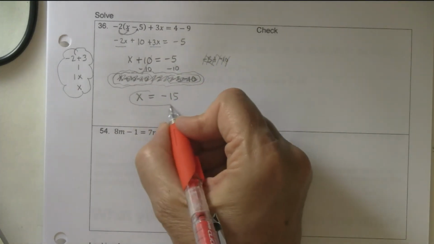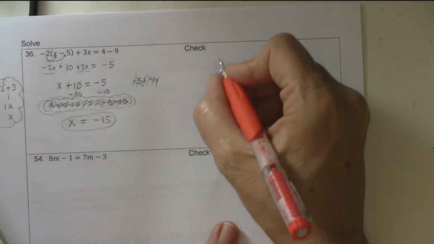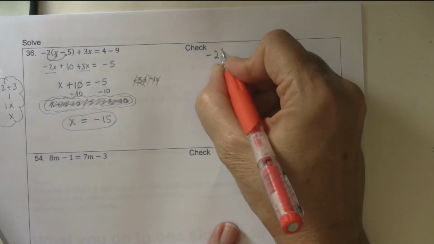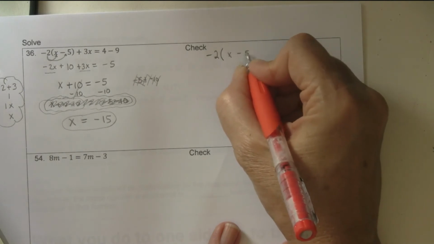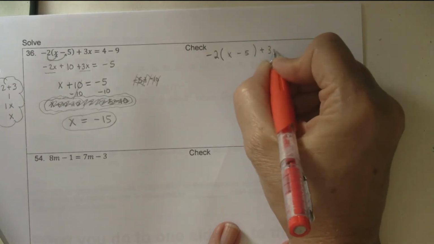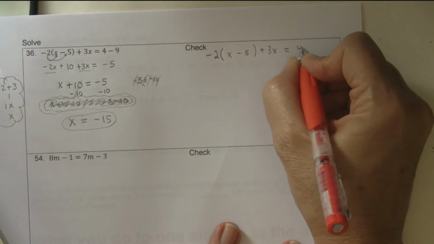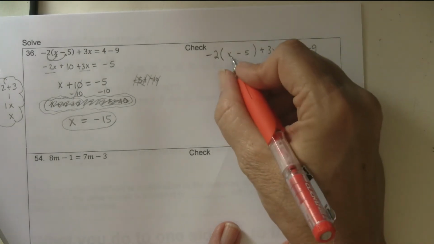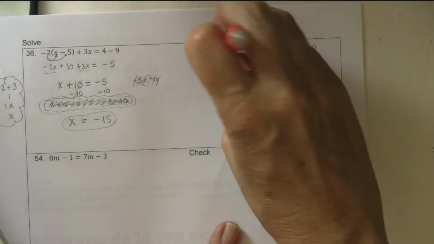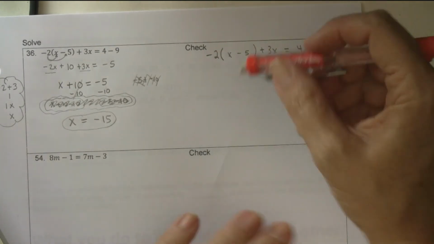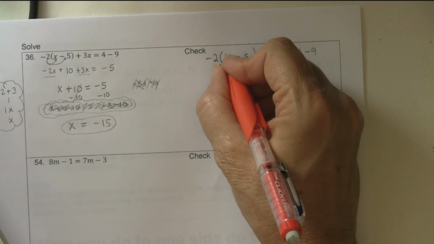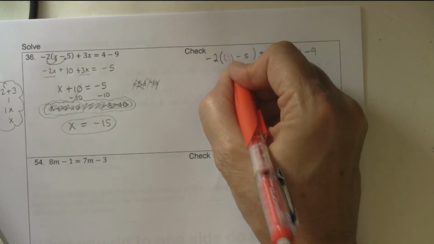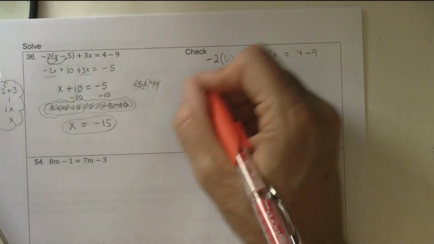And I want to check my answer. So negative 2, and where I see x, instead of putting x, I am going to be putting parentheses, right? That's what I'm going to put instead of x. So right here where I have x, I'm going to put parentheses. And what am I going to put inside those parentheses? Yeah, negative 15.